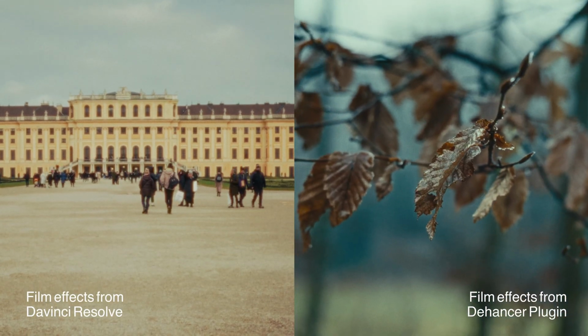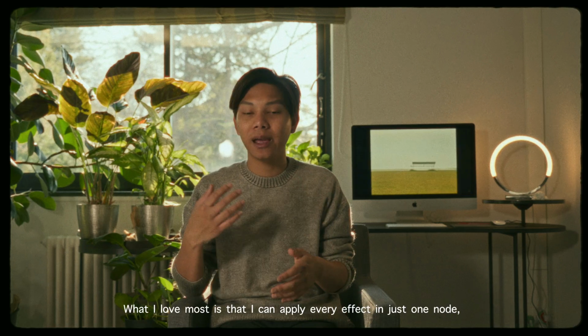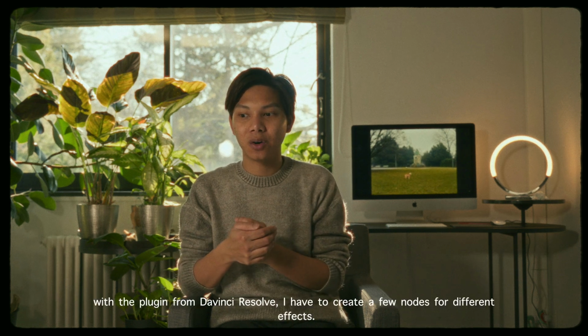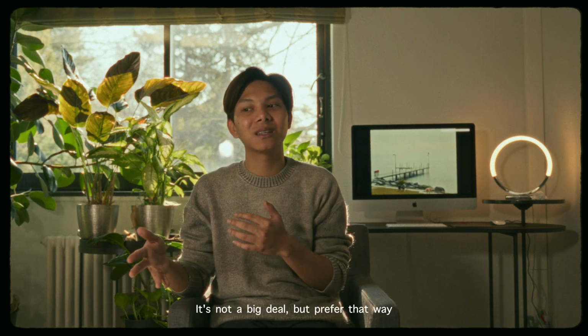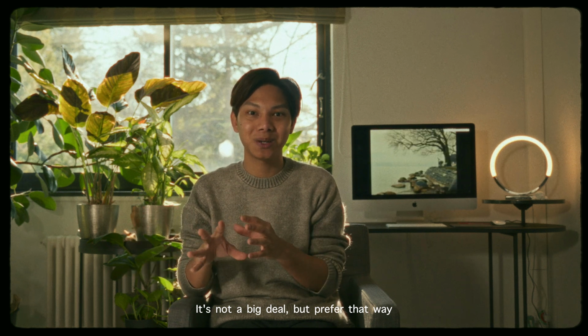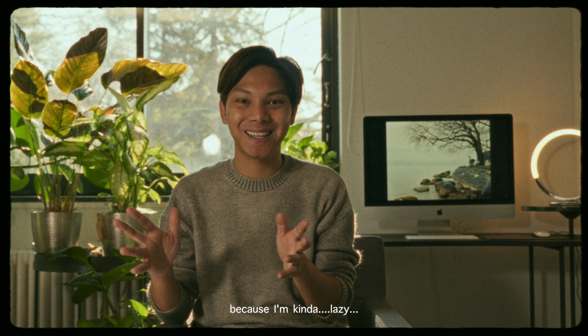What I love most is that I can apply every film effect into just one node. With the DaVinci Resolve version, I cannot just apply all in one node. I have to create different nodes, and of course it's not a big deal, but still I would prefer to just apply all the effects in one node because I'm kind of lazy.